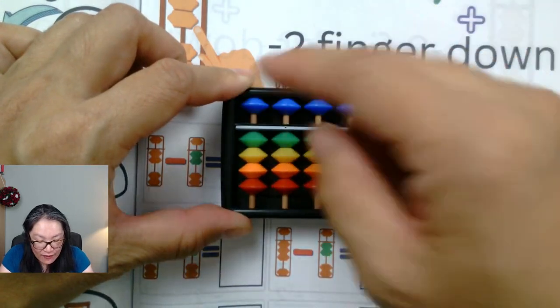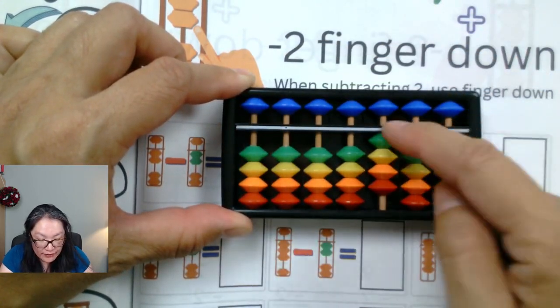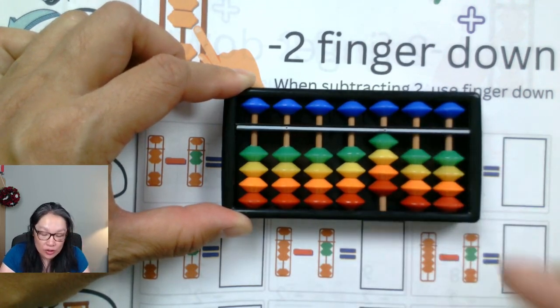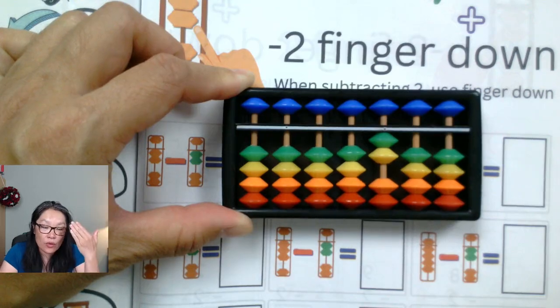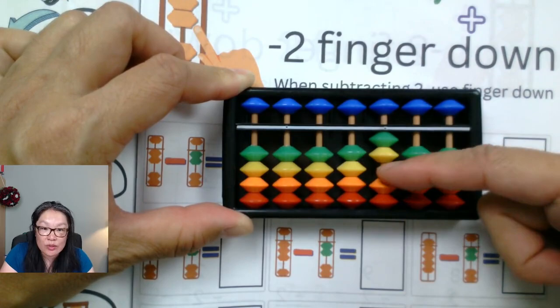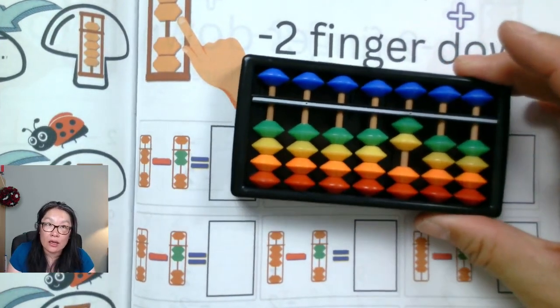Does that make sense? So we're going to continue on with the 2. Same thing. If I have 4, I'm adding 4 to the horizontal bar. I need to subtract 2. So what I'm doing is I'm moving it away from the horizontal bar. Now I'm subtracting. My final answer is 2.